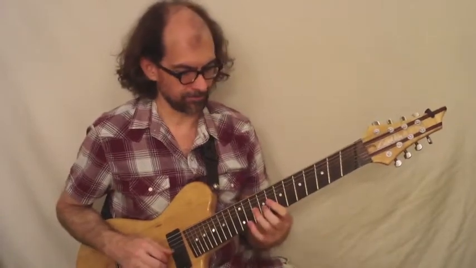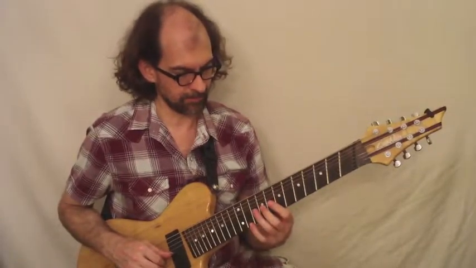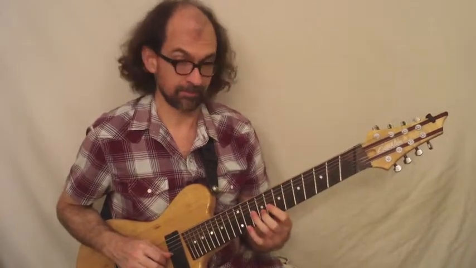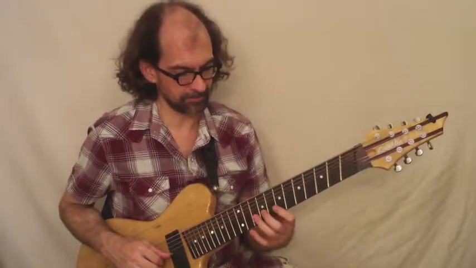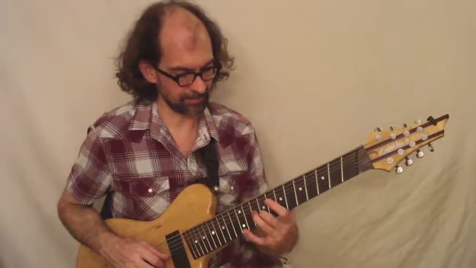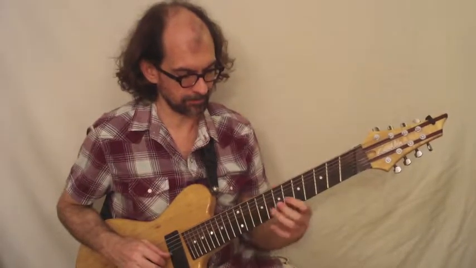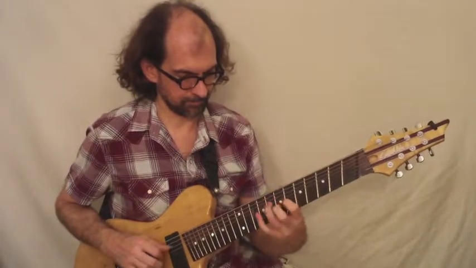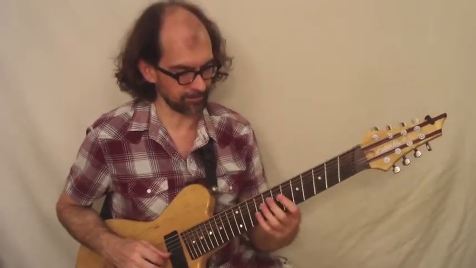Now what I might want to do is find the notes around that, find the notes that are in common between the two. I've got an A flat and an F that are in both chords. So I've got a little bit of a connection between the chords.